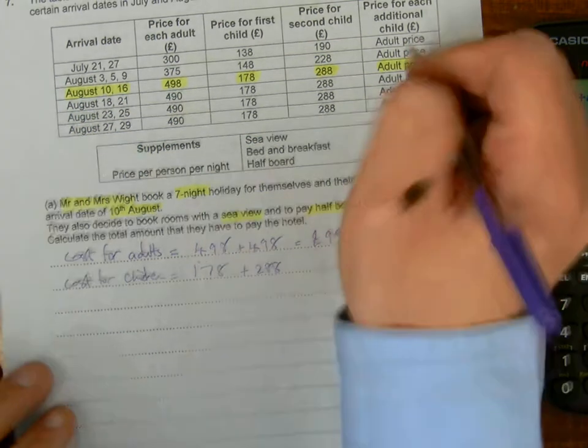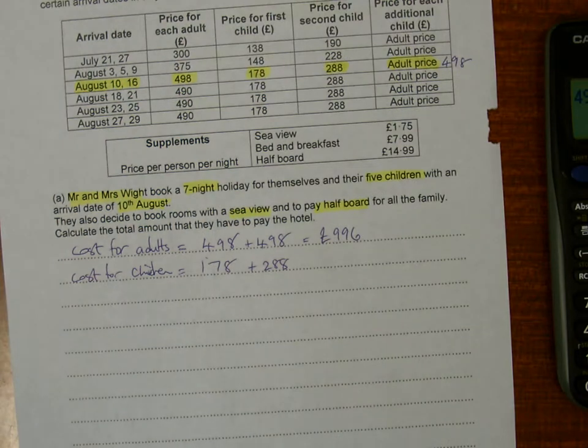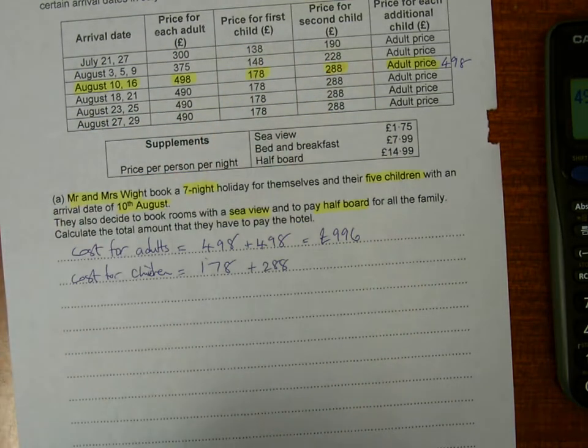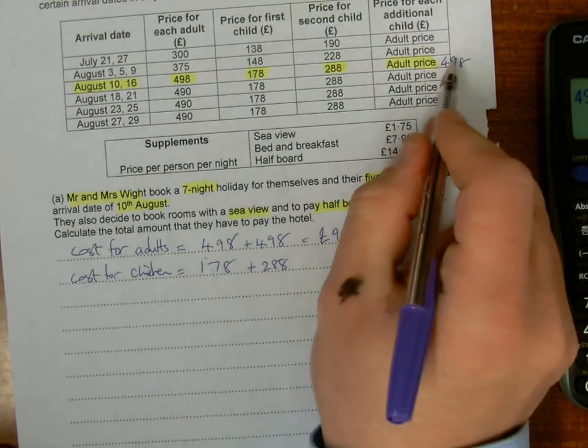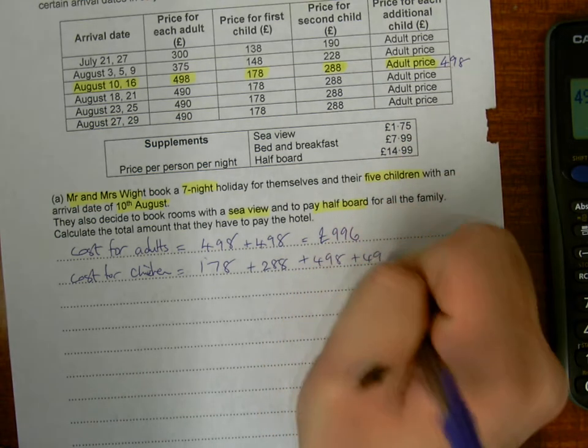So in other words, the additional children will each cost £498. That's for each additional child. Now think about it, how many children have we paid for so far? First and second child we've paid for. There are 5 children. So if you think about it, there's an extra 3 children to pay for. Each of those 3 children will pay this price. So we'll add on 498 3 times.